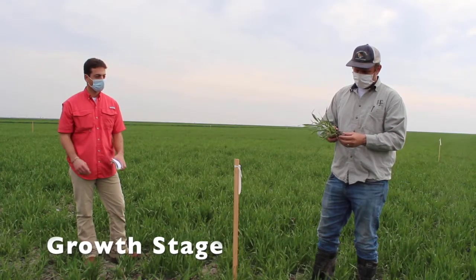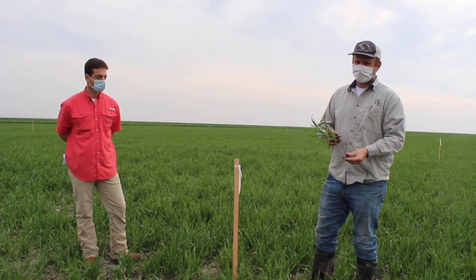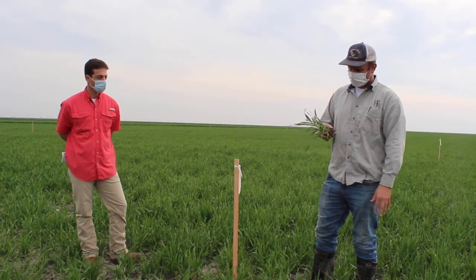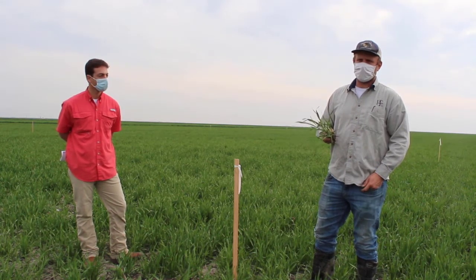When we made the first assessments, the stage of growth that the crop was in was tillering. There were about 3 to 5 tillers on the plants at that point.